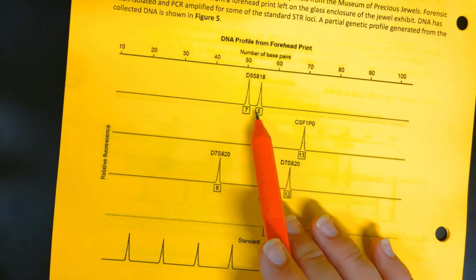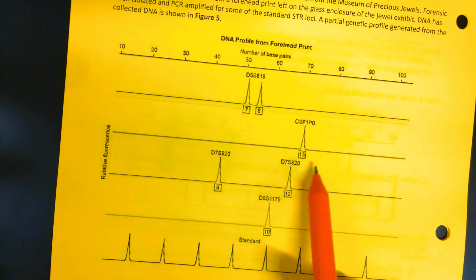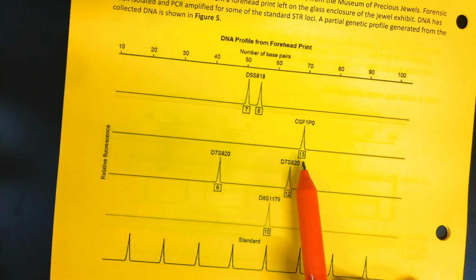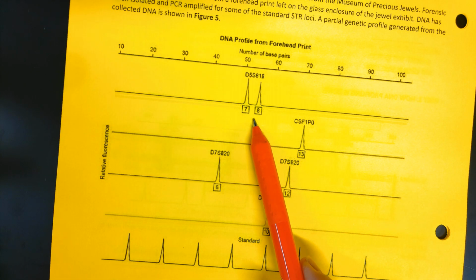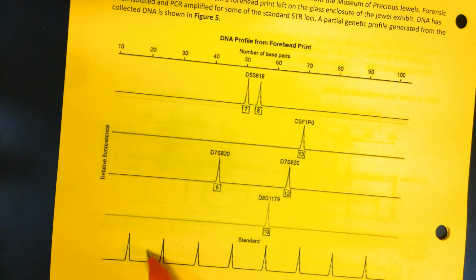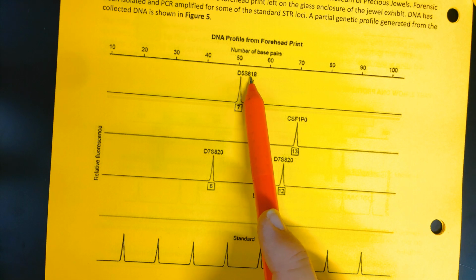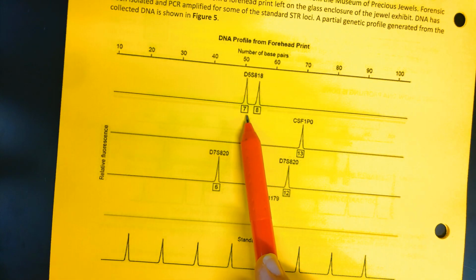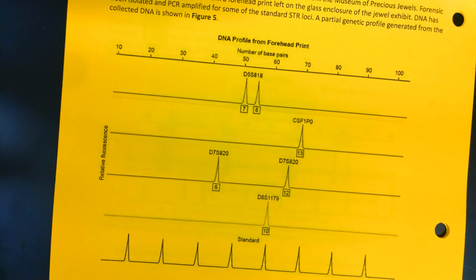So your job is to go through and see if this suspect matches the forehead print left at the crime scene. Ultimately, we are going to calculate the probability of two people having 7 and 8 repeats at this particular loci, the probability of two people having 13 repeats at this loci, etc. So I'm going to show you how to do it with just this one particular example. At this loci, D5S818, the unsub has 7 repeats and 8 repeats, so we would say that they are heterozygous.